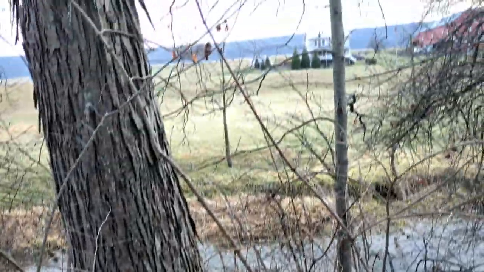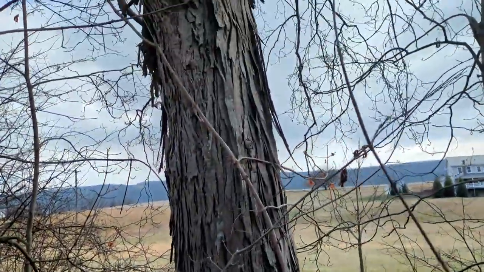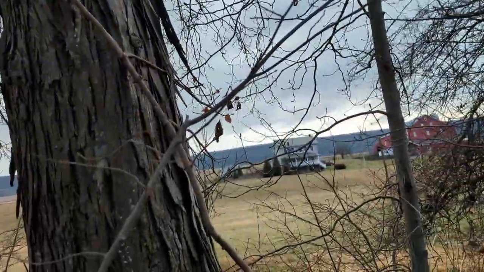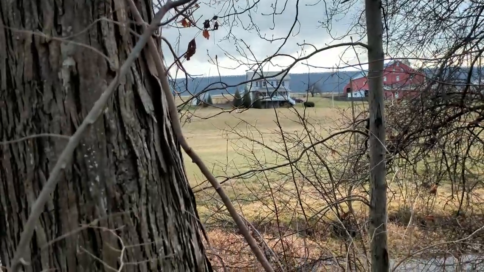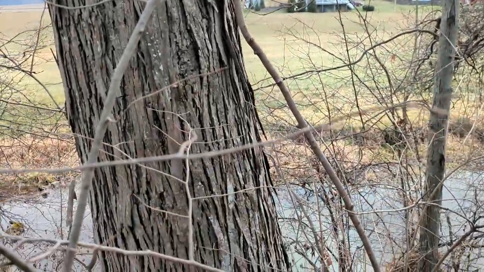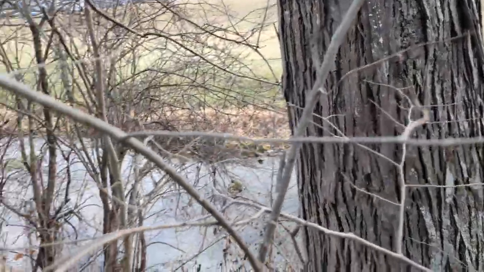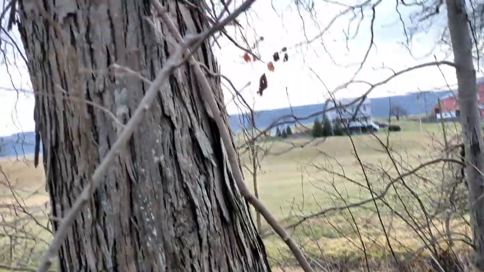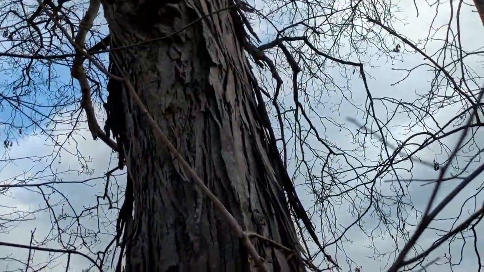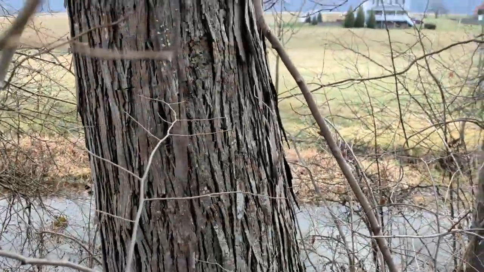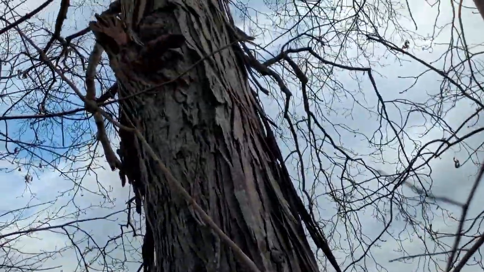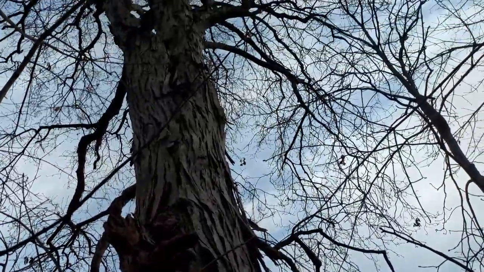So this is the first tree I wanted to talk about, and I see a lot of these in Big Valley, which is where I'm at. Usually they're all kind of in these floodplain riparian buffer zones or riparian zones where there's a lot of sunlight and water, obviously. And this is obviously a shagbark hickory tree.